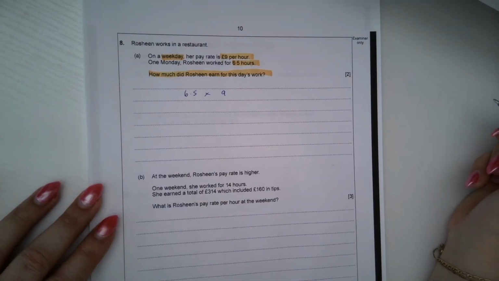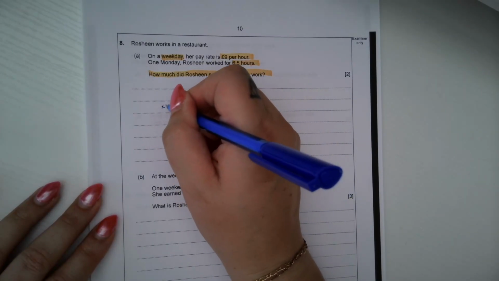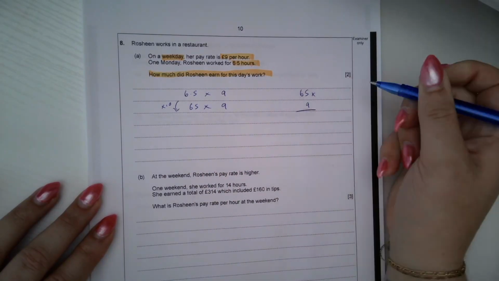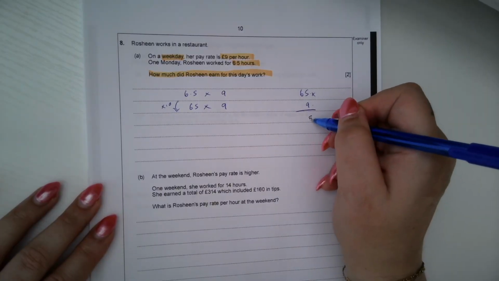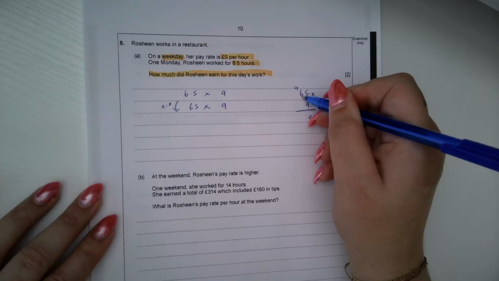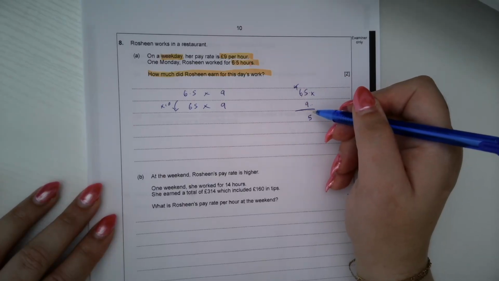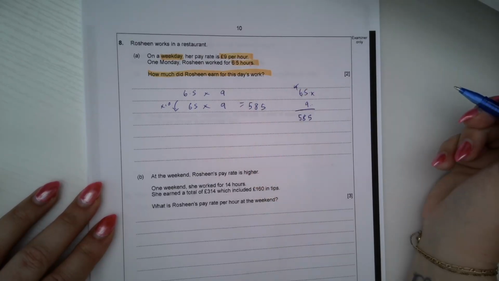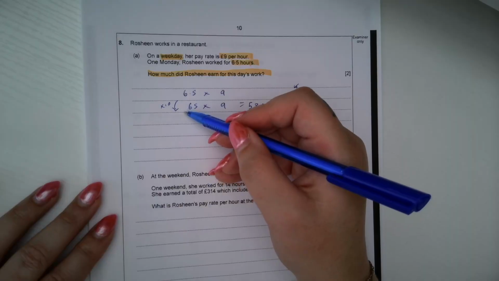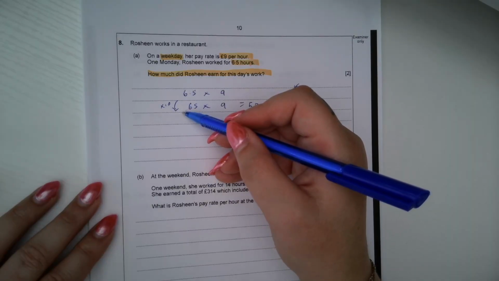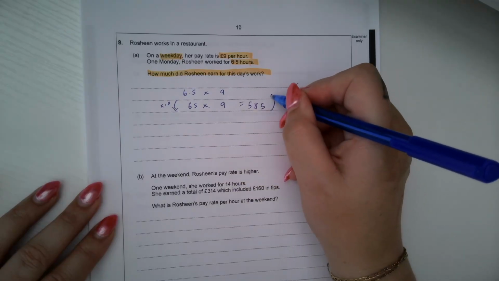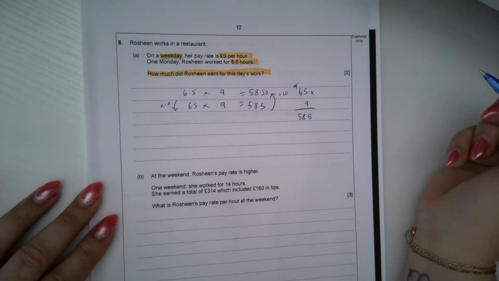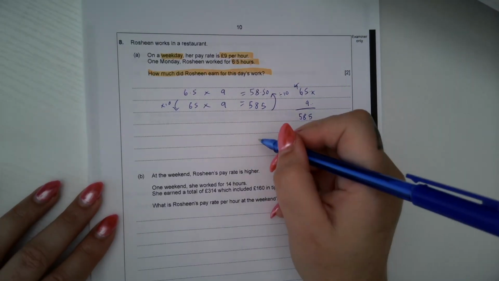Now I don't like to work with decimals, so I'm going to multiply 6.5 by 10. So I'm doing 65 multiplied by 9. So 65 multiplied by 9, 9 multiplied by 5, 45, 9 multiplied by 6, 54, add the 4 is 58. So this is 585, but I multiplied by 10 to make 6.5 an integer that I could work with nicely, so I need to reverse that because it's a multiplication, so I'm going to divide by 10. So £58.50 is how much she earned.